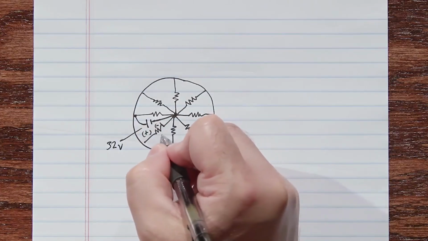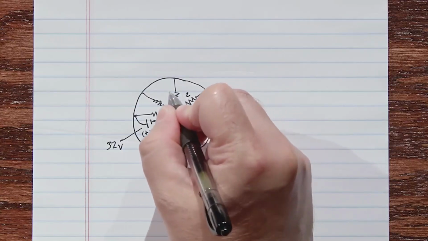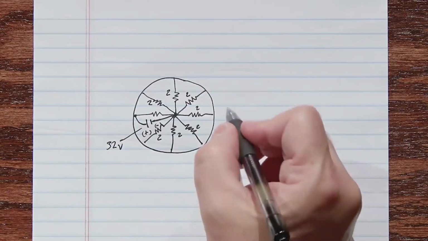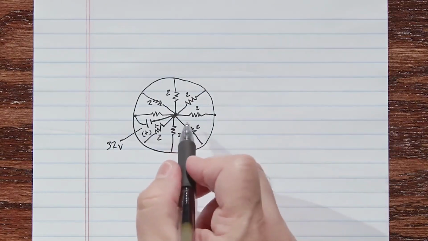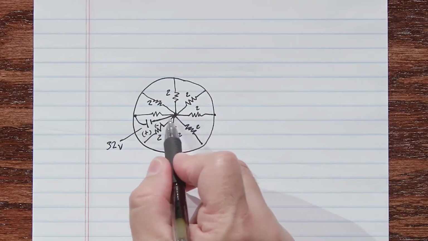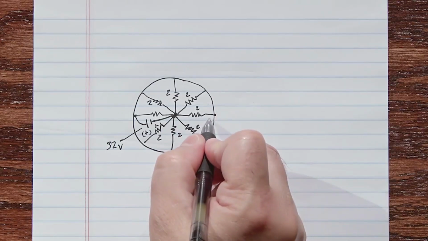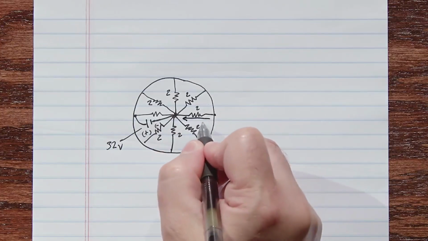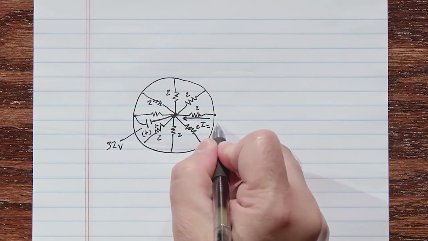And each of these resistors is 2 ohms: 2, 2, 2, 2, 2, 2, and 2. Point C was right here, and point A was right here. And we were asked, what is the current in this resistor? So we're only being asked about this resistor. There's a current I flowing through this resistor, and that's what we're looking for. We're looking for that current.